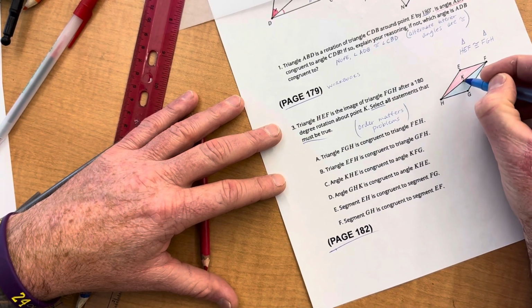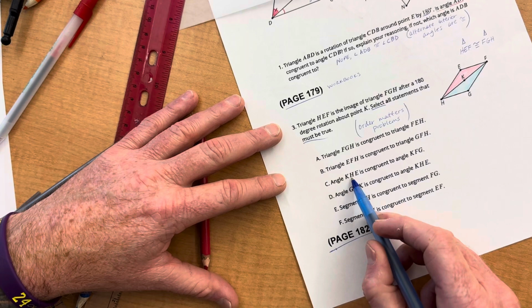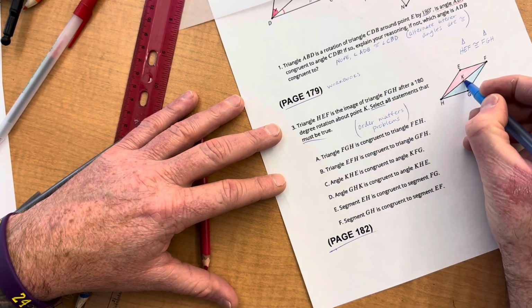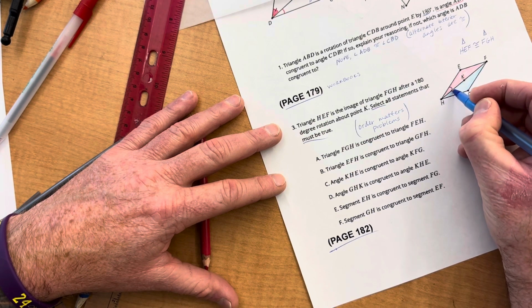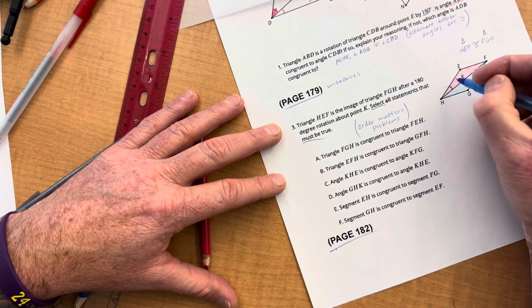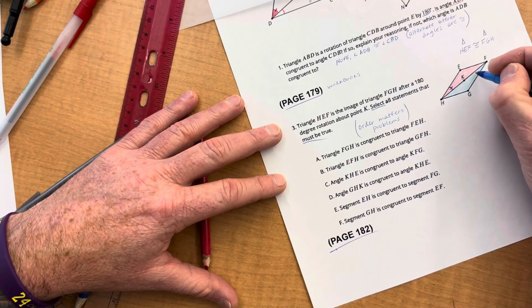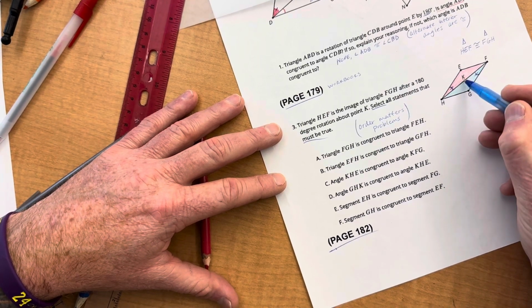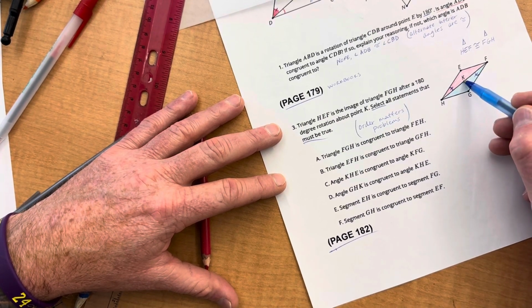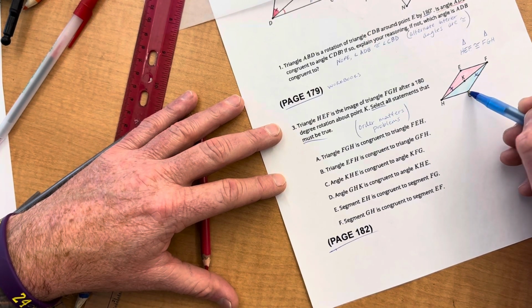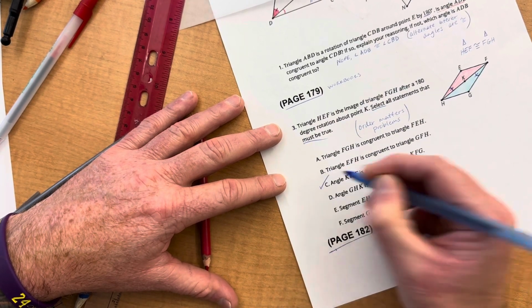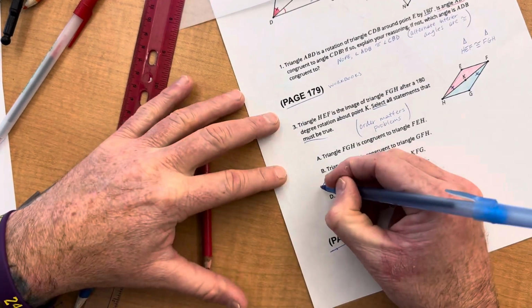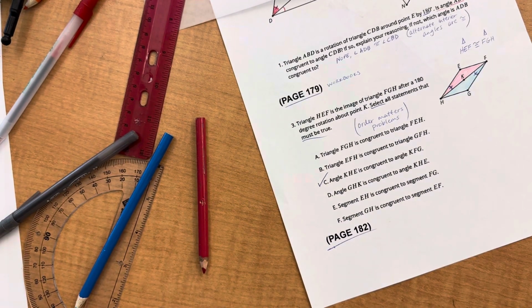Let's look at this angle here. Angle KHE. You always start with the first letter, KHE. They're talking about this angle right here. Well, I know that's going to be congruent to this one. KHE will be congruent to KFG. Angle KHE congruent to angle KFG. Yep, there we go. This one's good. Circle it, check it, whatever you got to do.